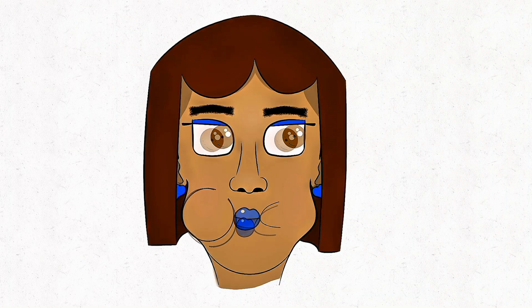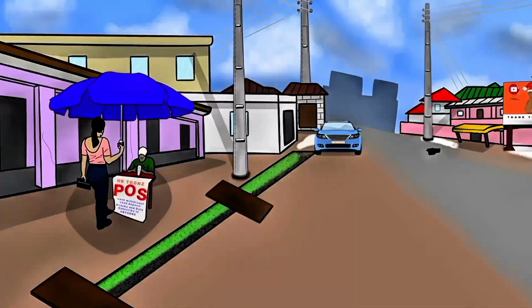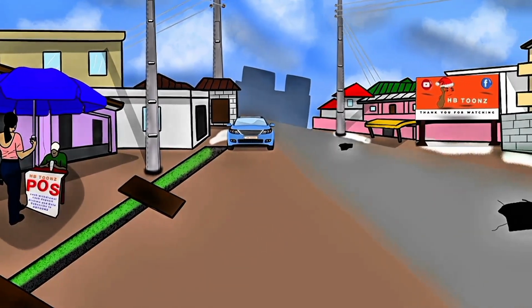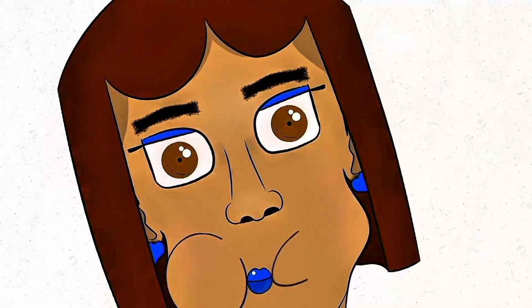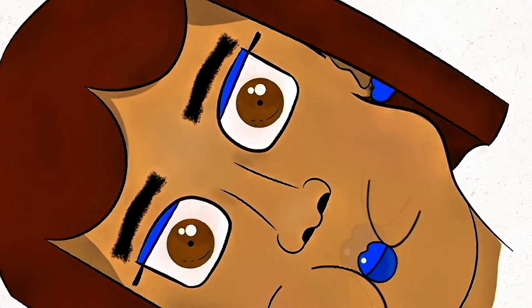Your animation looks flat and boring. Watch this. In the next few minutes, I will show you how to make any animation look like a cinematic movie using just CapCut and keyframes.